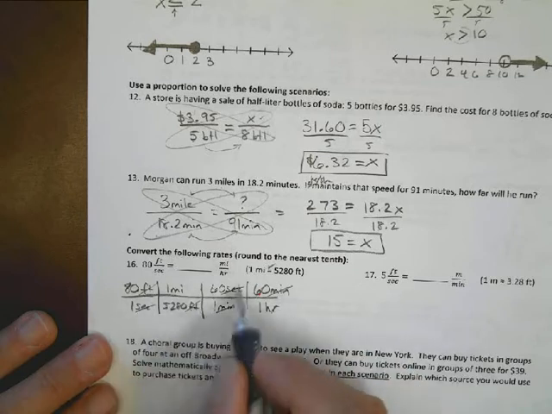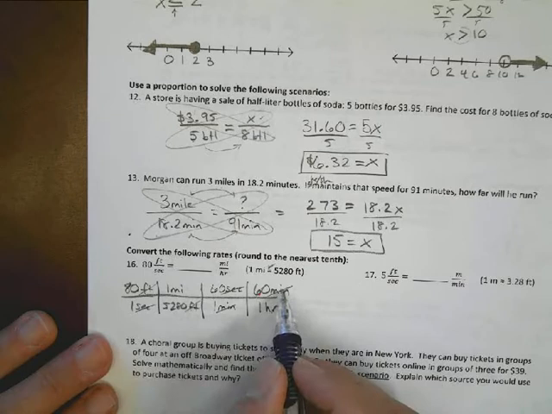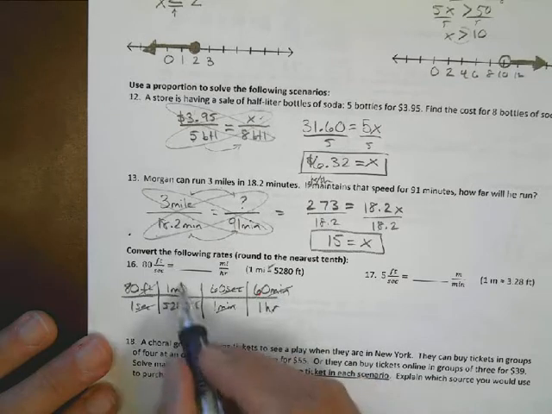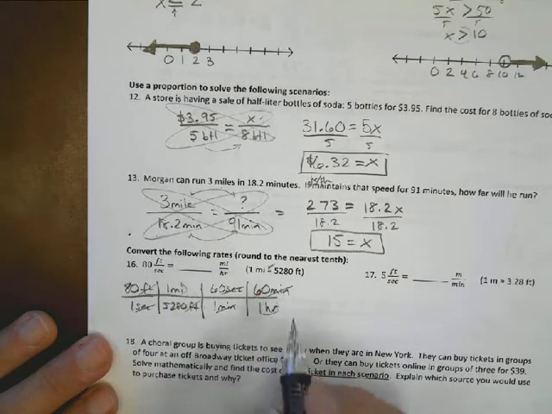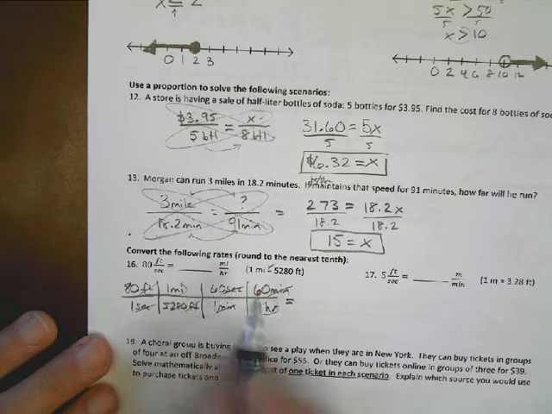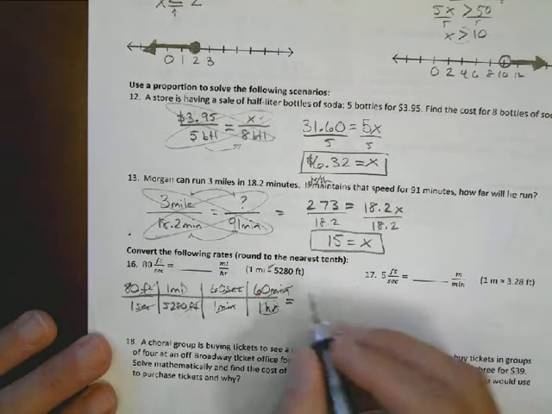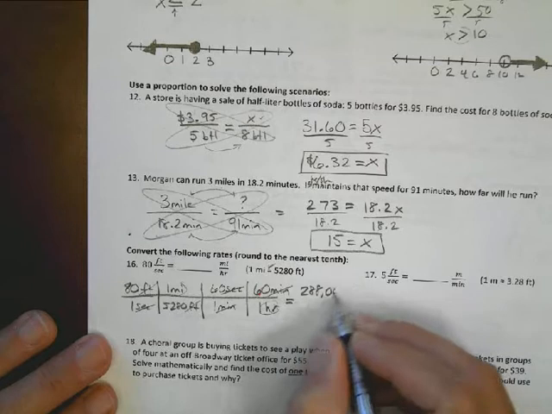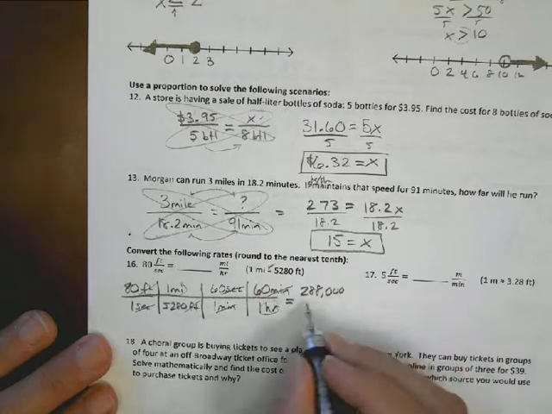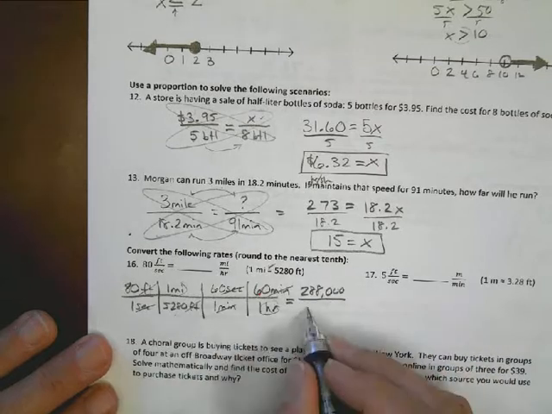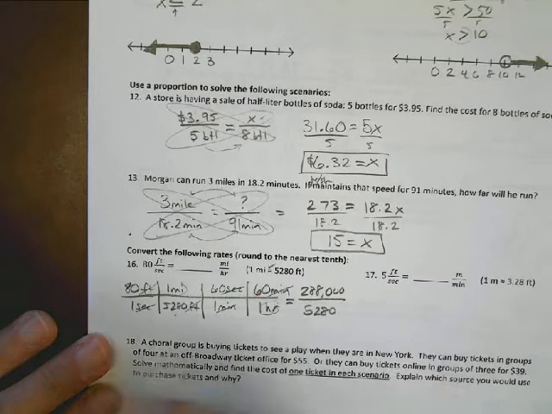Looking at my notes here, I'm crossing out all these little terms here, and I'm left with miles per hour, which is what I want, and now some numbers. So I have 80 times 60 times 60, which equals 288,000, and that's over 5,280.